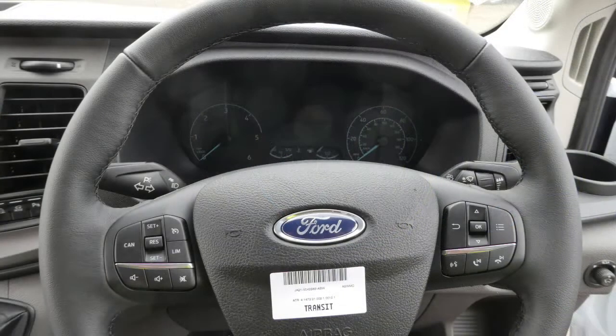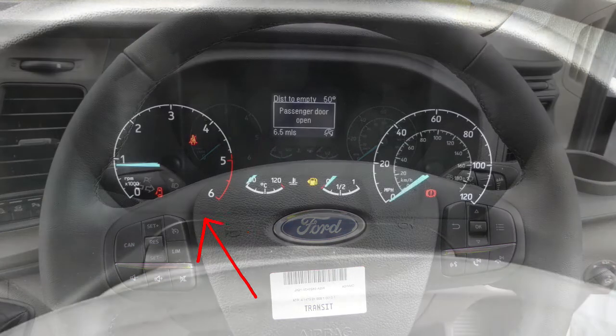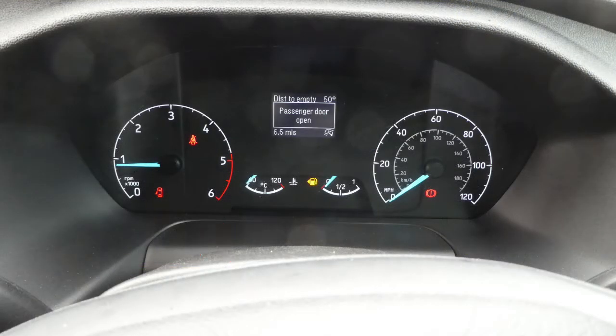In front of you are the driving controls and instrument display. To the left we have the rev counter. The speedometer is to the right. The fuel gauge is in the center, and the small arrow to the left of the pump tells you that the fuel cap and nozzle are on the left-hand side of this vehicle.